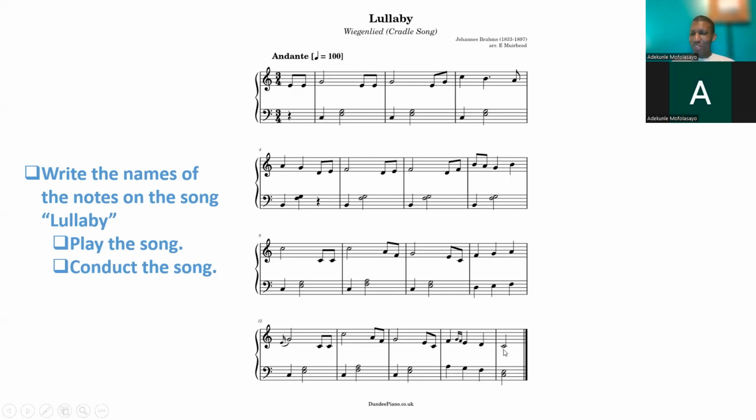The last one here is C. For the bass staff, you have C, and you play E and G together here. You play only C here. You play E and G together here. Here we have B, and you play F and G together here.